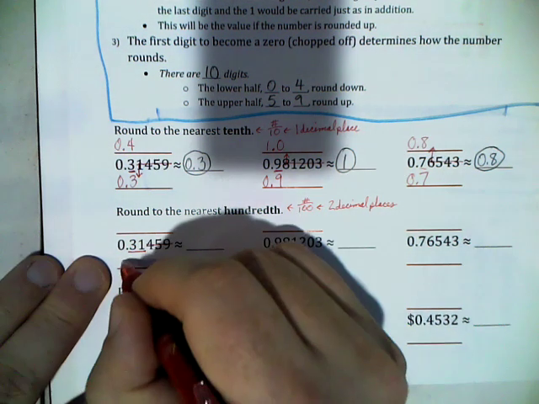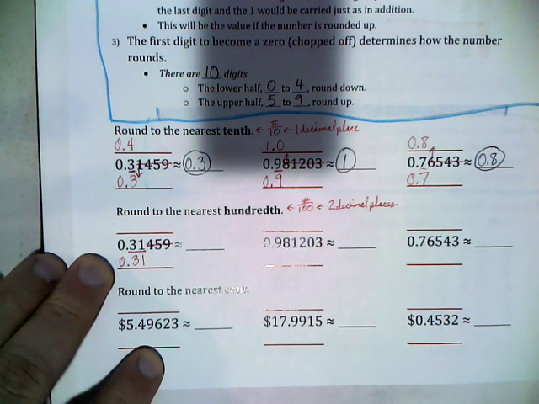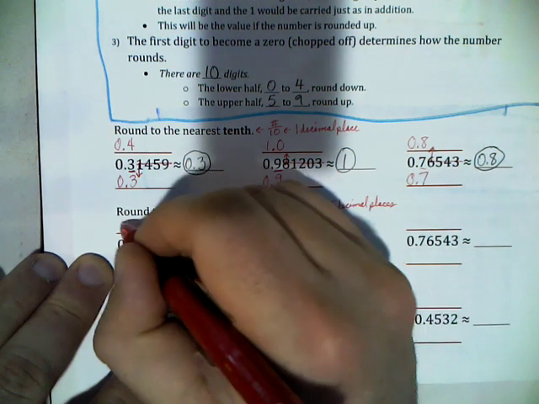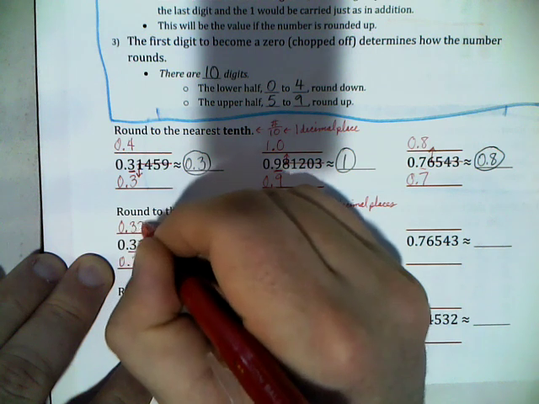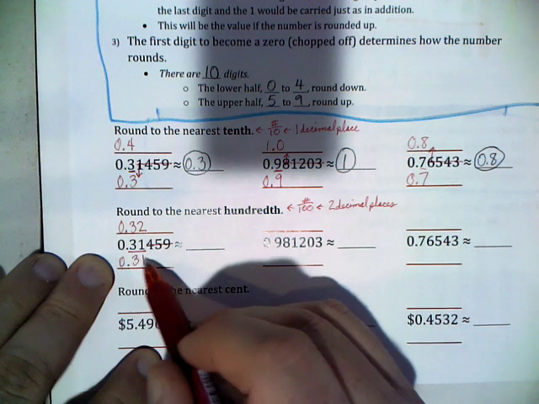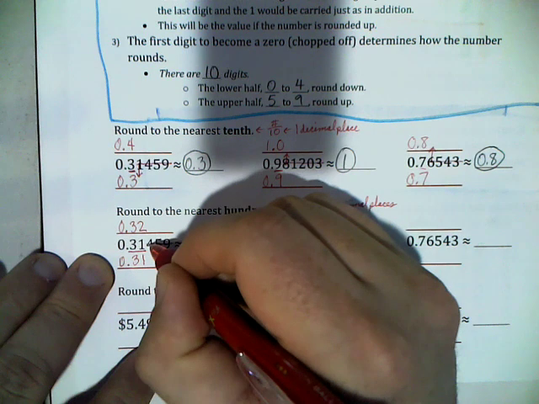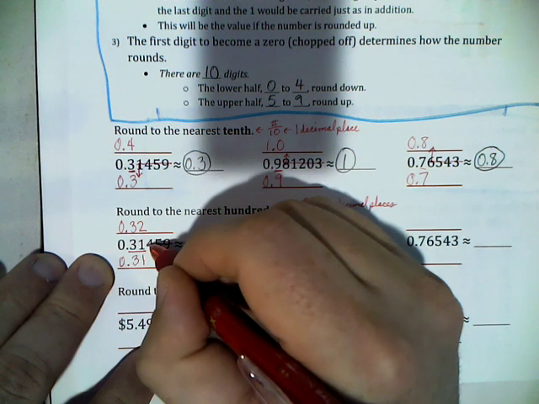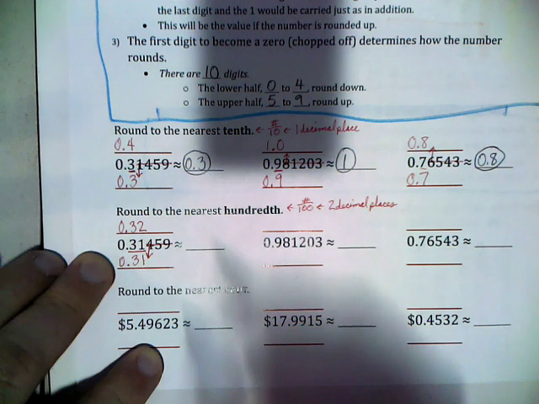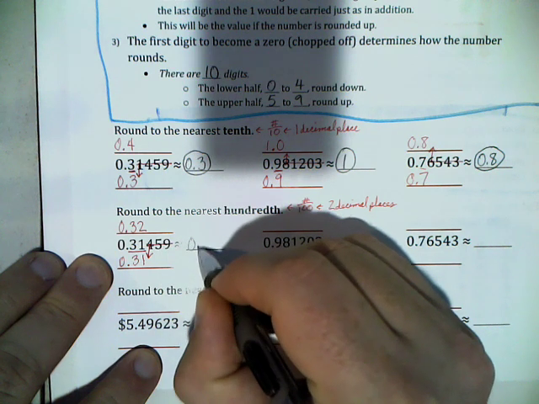So if this rounds down, this will be 0.31. And if it rounds up, remember we take the last digit and increase it by 1. So 0.31 will become 0.32. So this number is between 0.31 and 0.32. Which one is it closer to? Well, it's the first one that is after these, the first one to get chopped off that tells me up or down, and a 4 tells me to round down. So 0.31459 is approximately equal to 0.31.